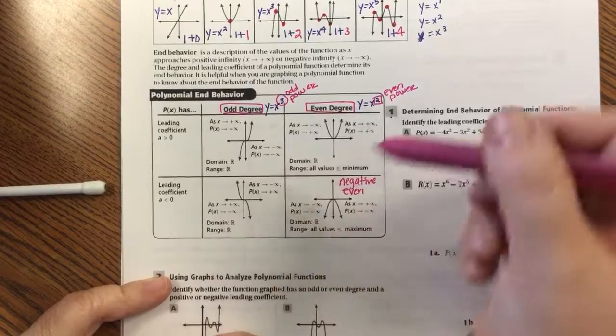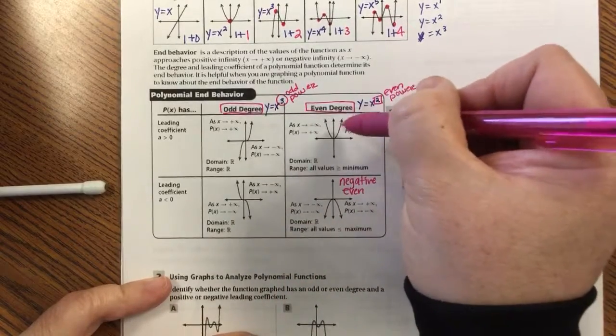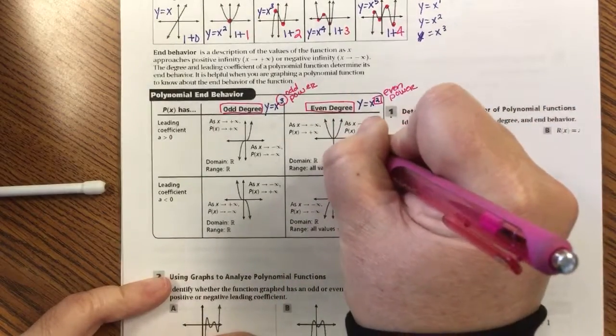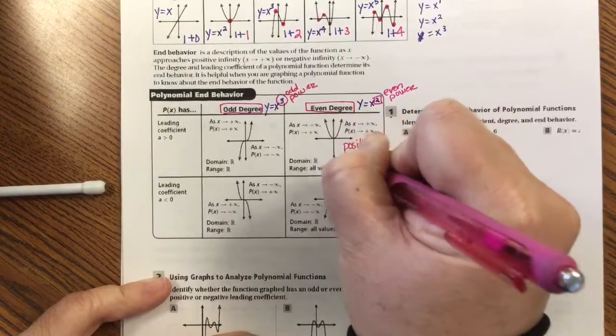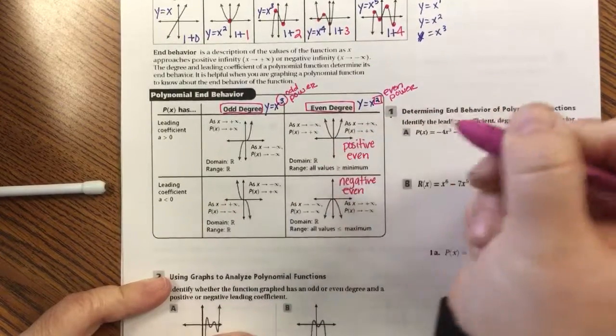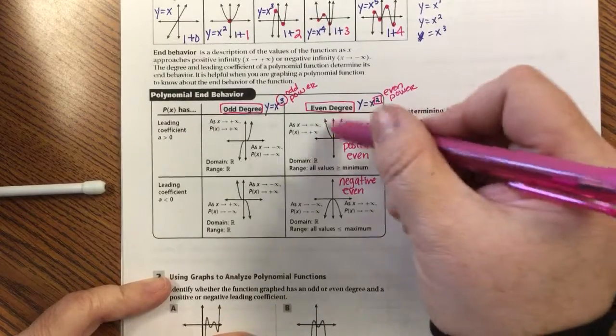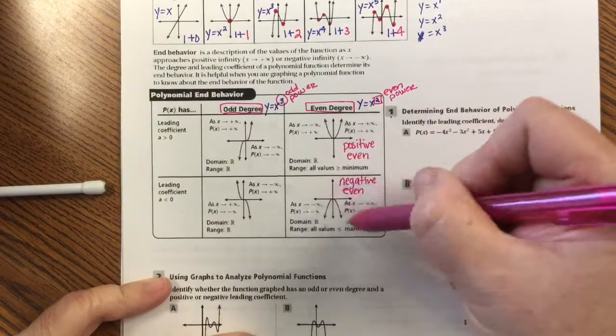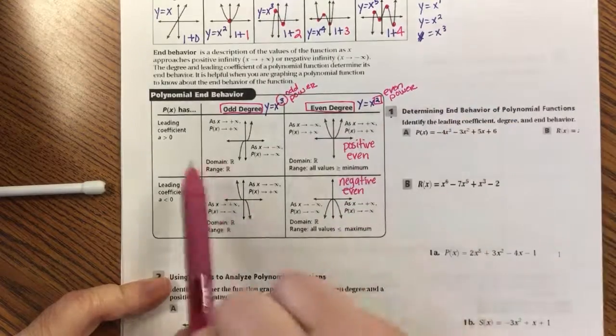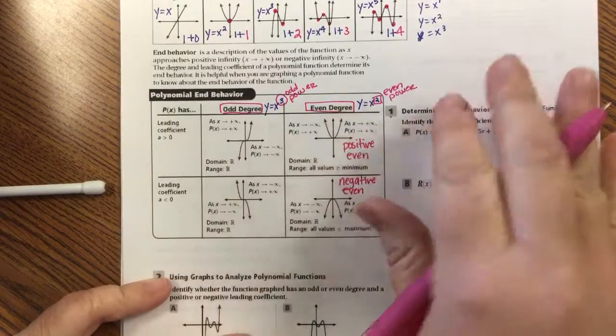This one over here, or let's just talk about this one up here. This one would be a positive, even. Okay, so meaning that their degrees are both even powers: positive, happy, negative, frowning. Okay, we can do the same thing with what we were talking about with John Travolta.